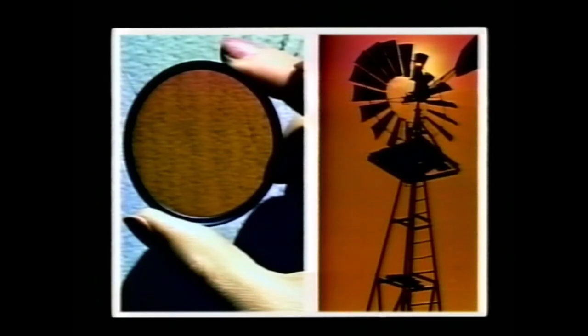Many of us will relate light brown or amber colors with warmth and age. As a matter of fact, movie directors may use amber filters to create scenes that look as though they were taken several generations ago. We used a deep orange filter to make this ordinary windmill appear as though it's facing a very warm afternoon sun.